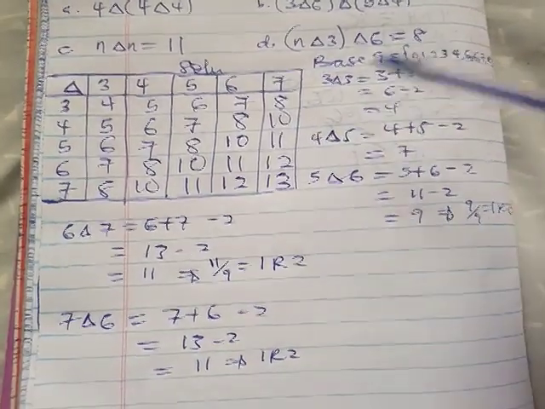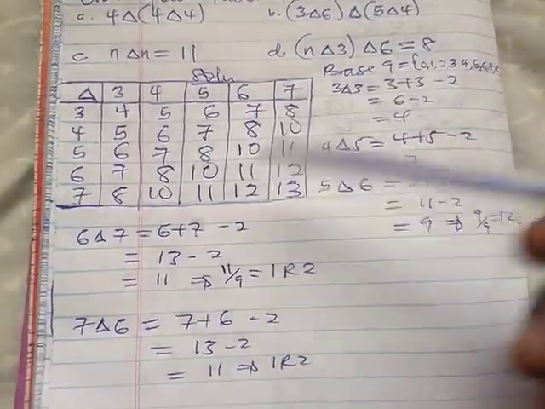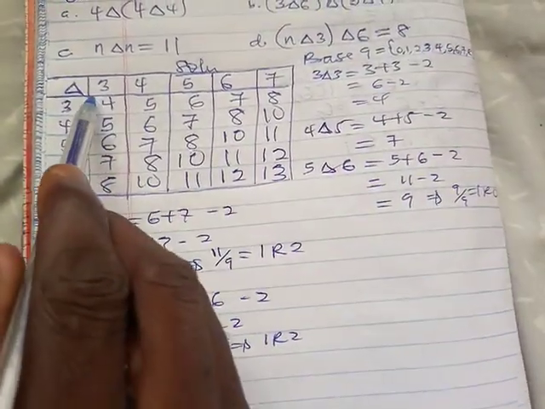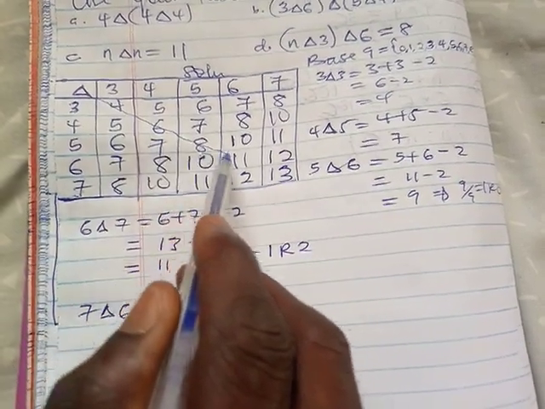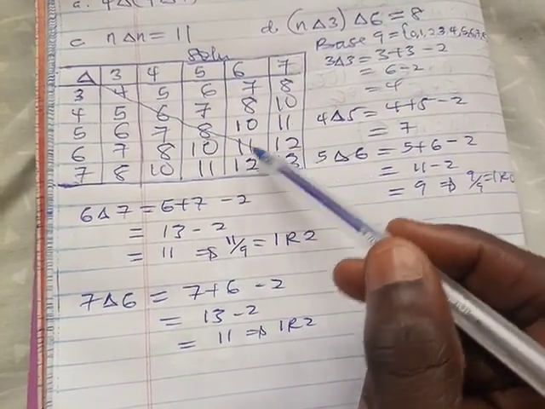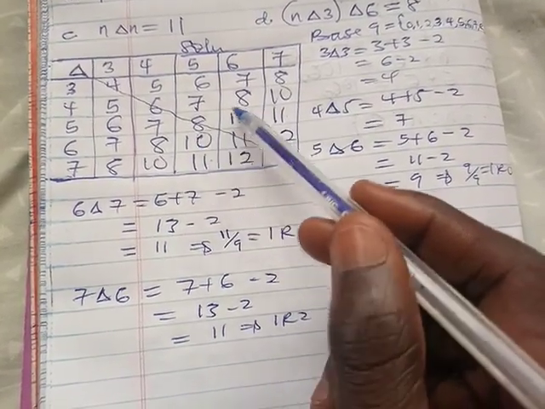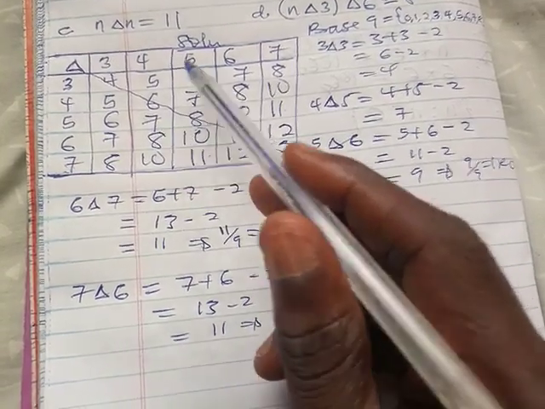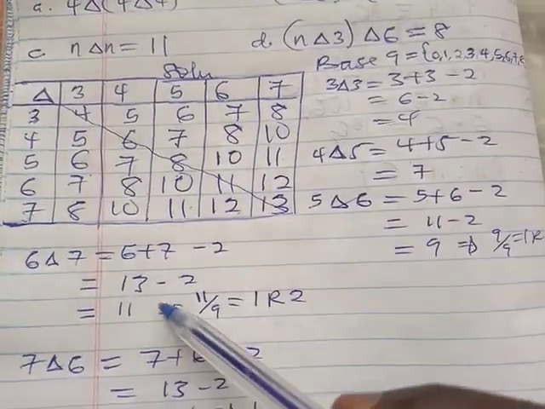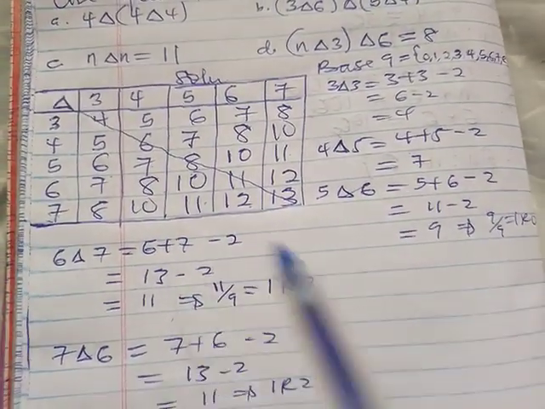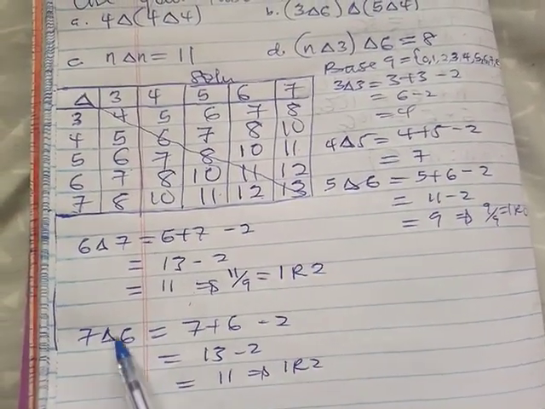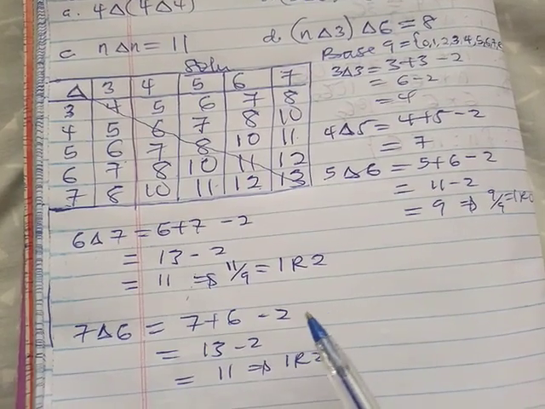You can clearly see that it is symmetrical, or commutative, about the principal diagonal. If you do it very well, this is the result you are going to get. When you draw a line through the principal diagonal, the value you get here is the same as the value you get here. This 10 is the same as this 10, 8 here is the same as this 8, 7 here. So it is symmetrical about the principal diagonal, and hence it is commutative. 6, 7 gives us 1 remainder 2. 7, 6 gives you 1 remainder 2. So it is commutative.